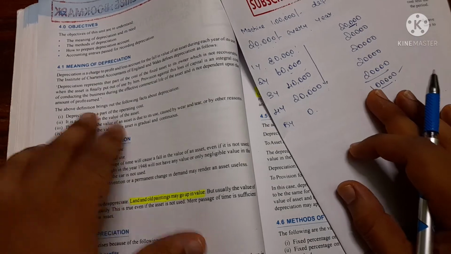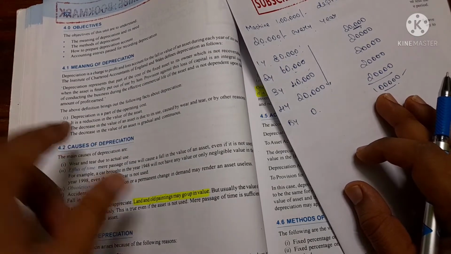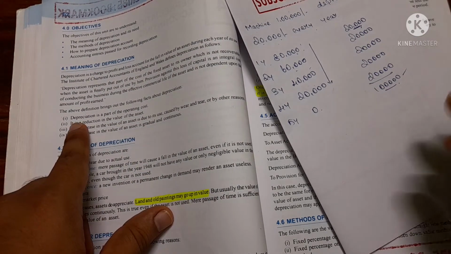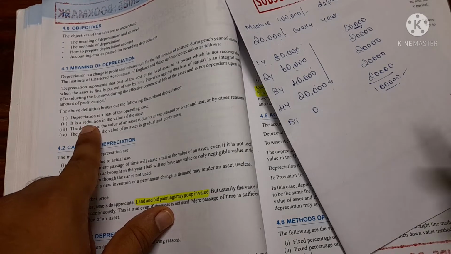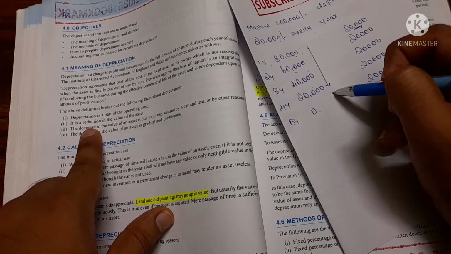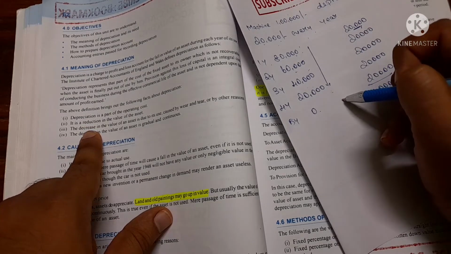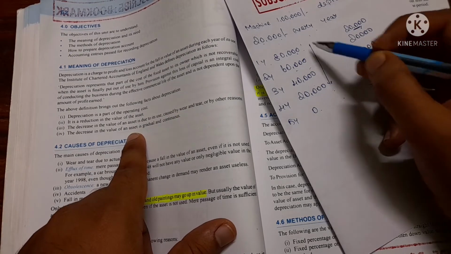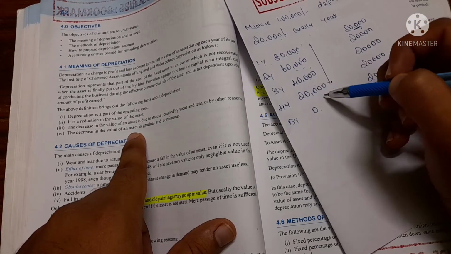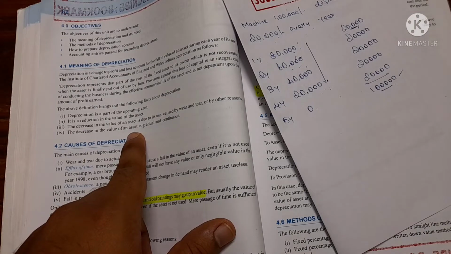From the above definition, the following facts we observe: depreciation is a part of operating cost. Yes, it is an operating cost. And it is a reduction in the value of the asset, a decrease in value due to wear and tear. The decrease is gradual and continuous over a period of time, every year.